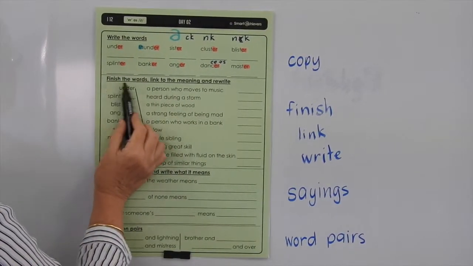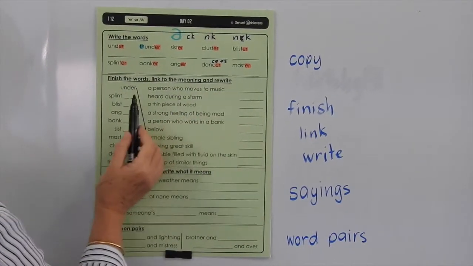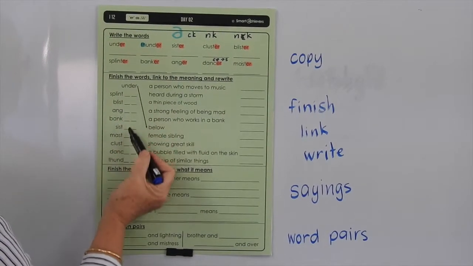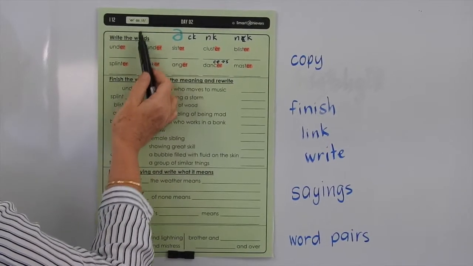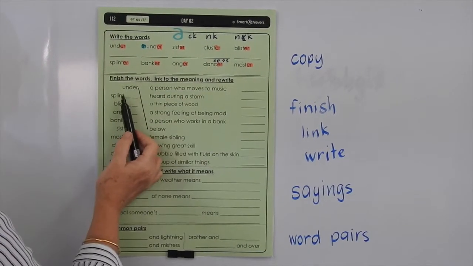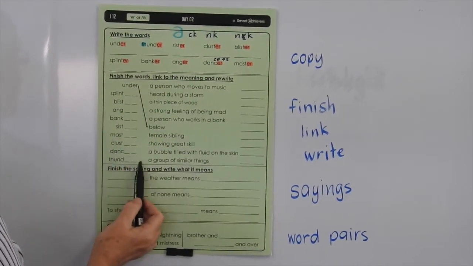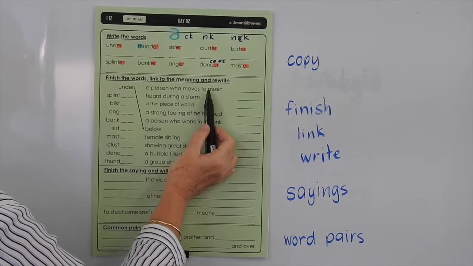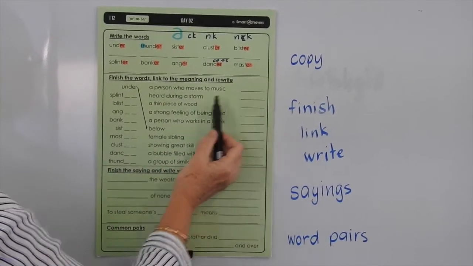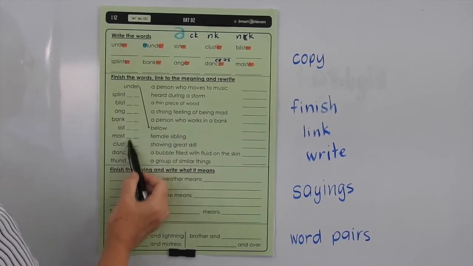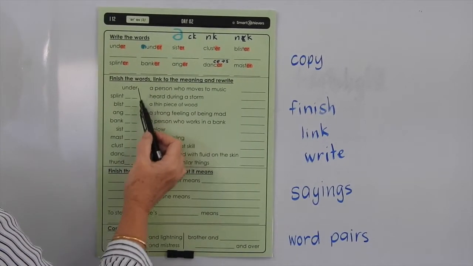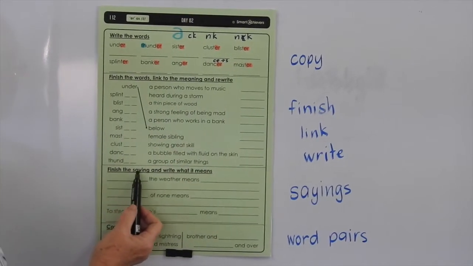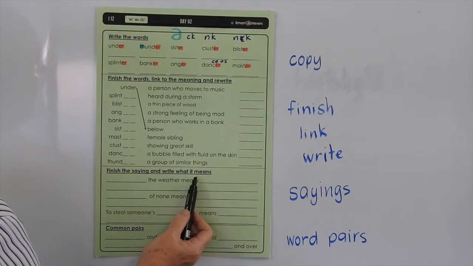So you've got to finish these words and link to the meanings and rewrite. So you're just going to add the ER at the end. Now, even though we say it's like a grunt sound at the end of these words, you know you have to write the ER there. So a person who moves to music, you'd have to write dancer there. Once you've filled in these lines here, you've got to link it to the definition too. Finish the saying and write what it means.